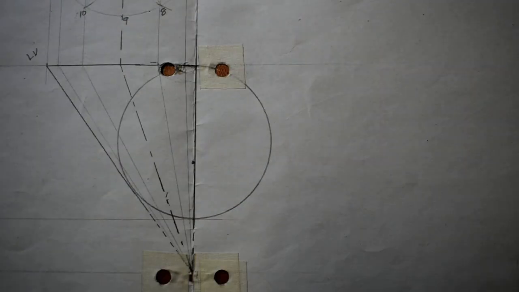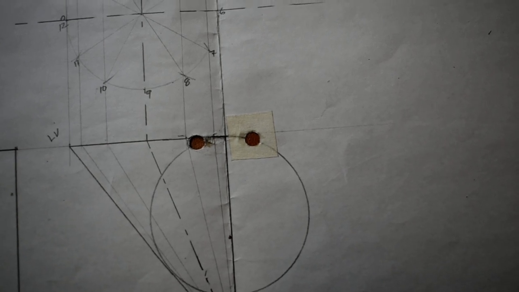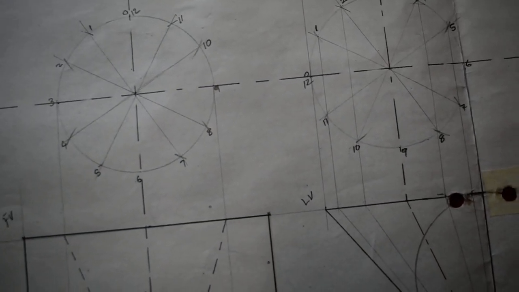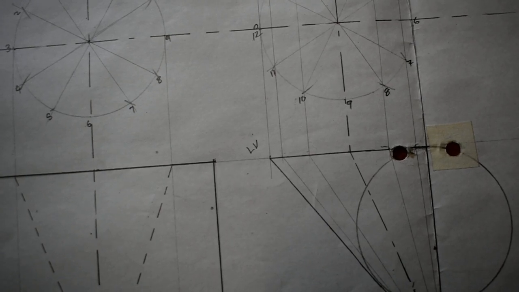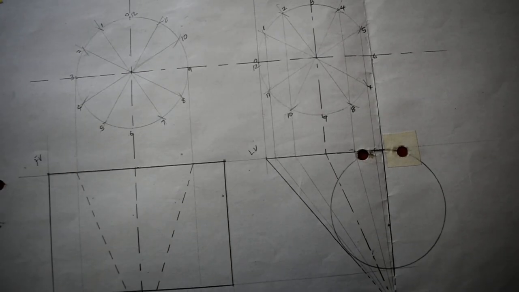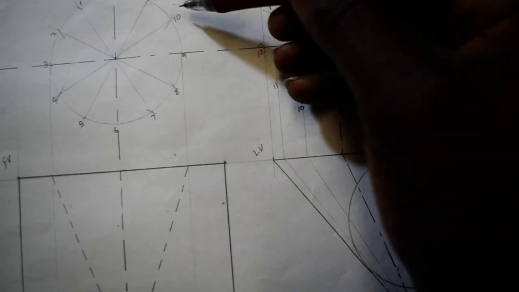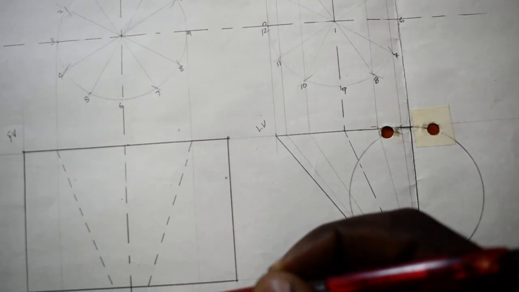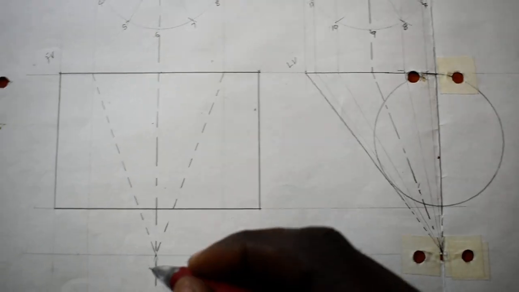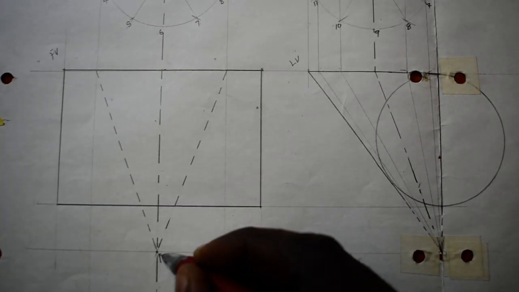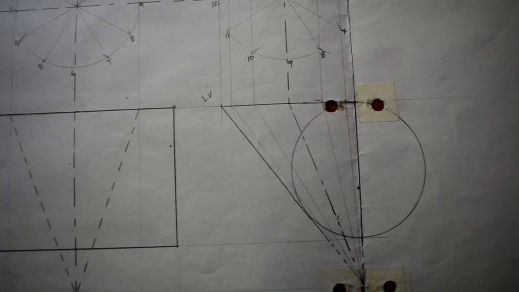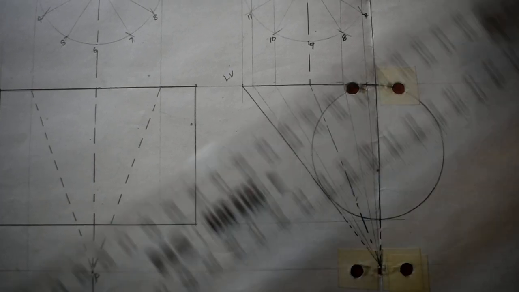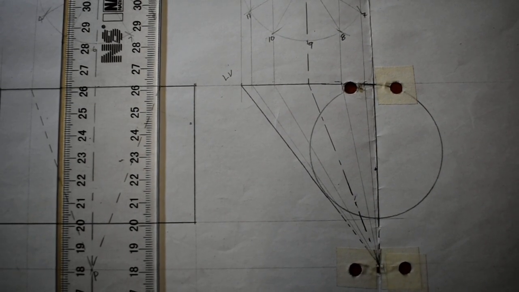So these auxiliary points of the front view, they'll do the same thing. You construct them in line with 5. Once they touch there, they go to your apex point of your front view. This is my apex point of my front view, isn't it? This is the apex point of my left view. You understand? So let's do them.